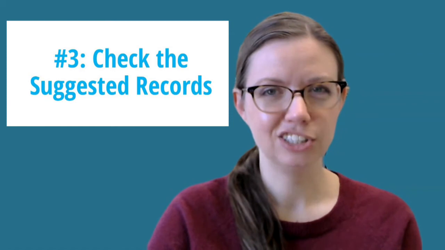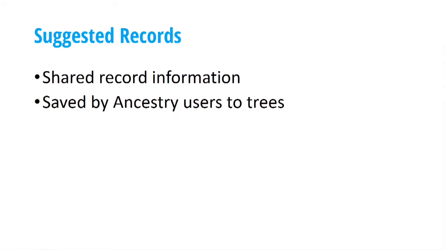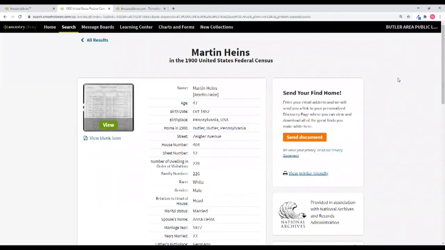Number 3, check out the suggested records. Ancestry provides suggested records, which are hints to other things that might be relevant to what you're researching. And these are based on shared record information in the records themselves, so names, dates, locations, and keywords, and then also the records that are being saved by Ancestry users to their trees. So it's looking for patterns in these records.